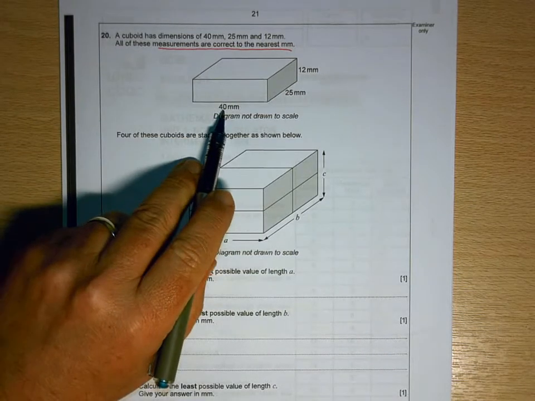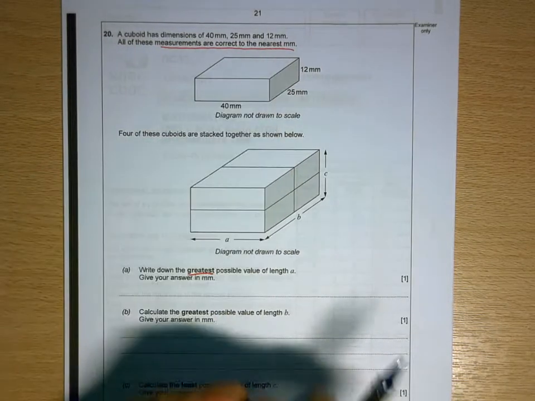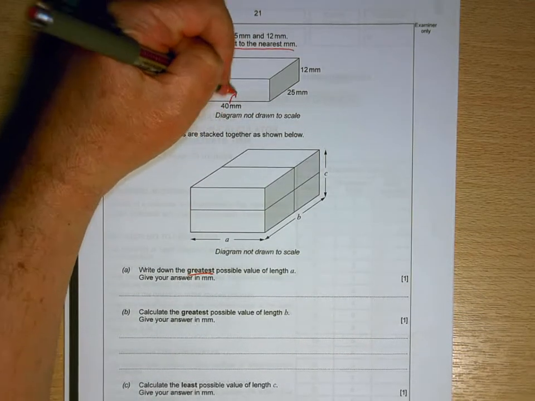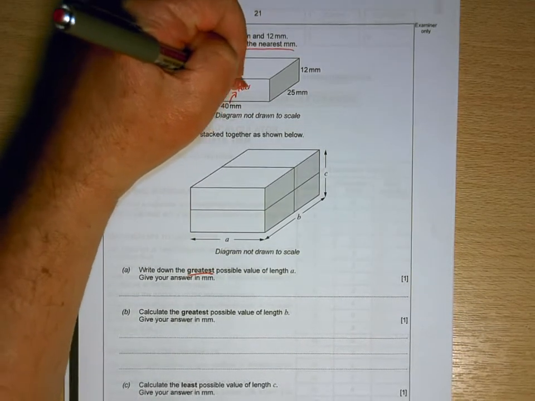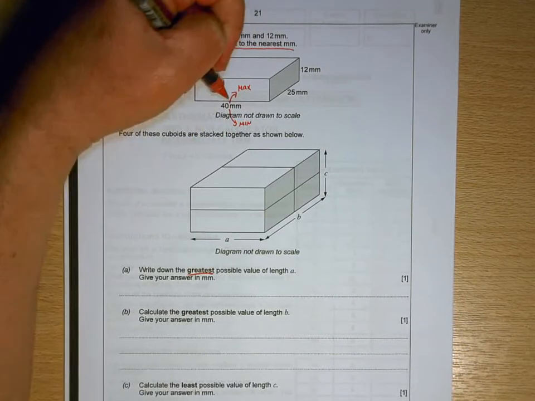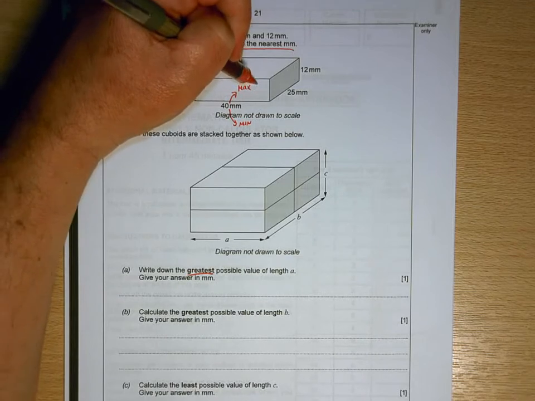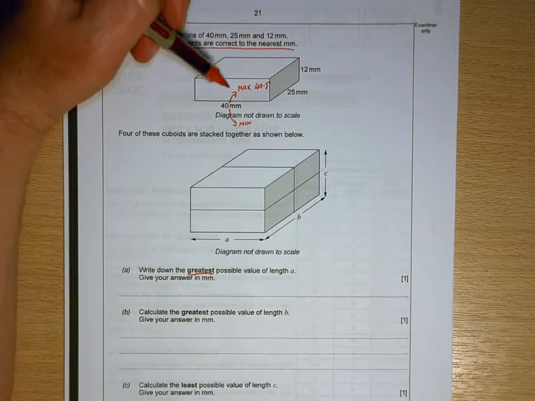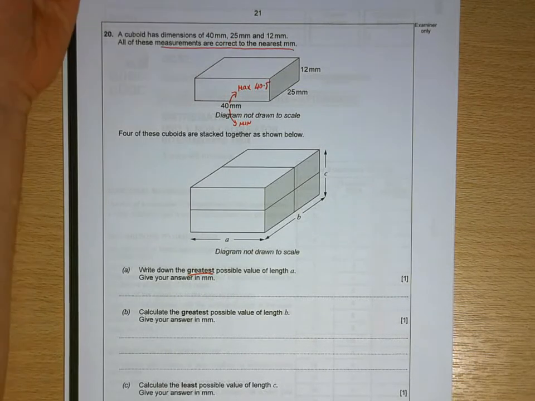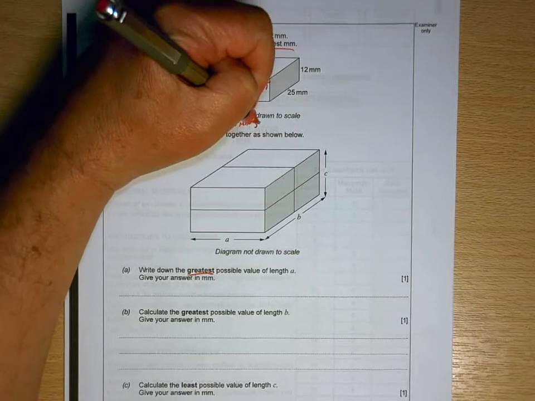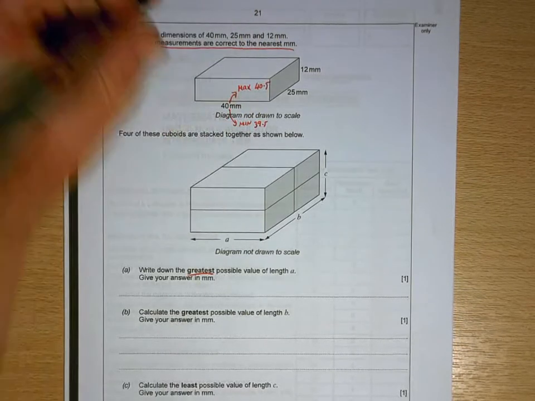So because that has been rounded to the nearest millimeter, what they're looking for you to do here is to realize that it has a maximum value and a minimum value. The maximum value is 40.5. Everything above that would round up not to 40 but to 41. And its minimum value is 39.5.